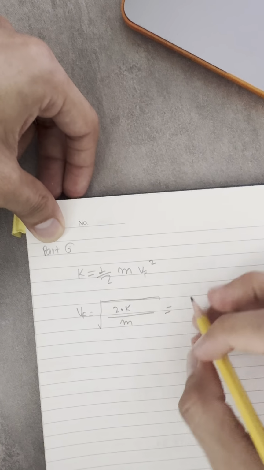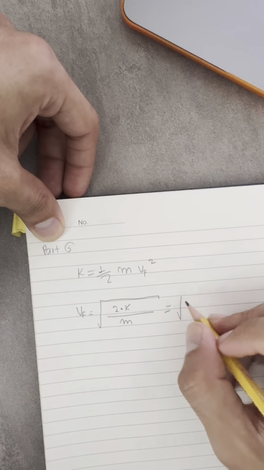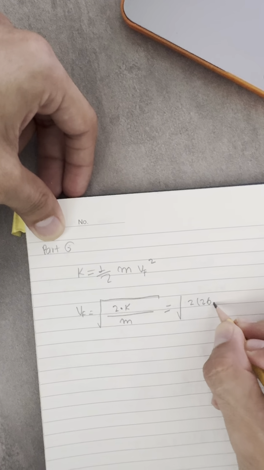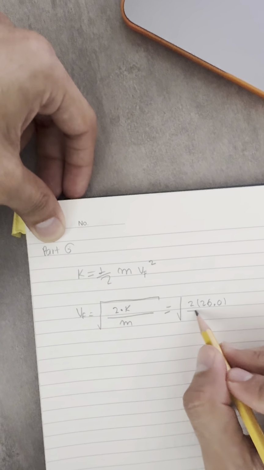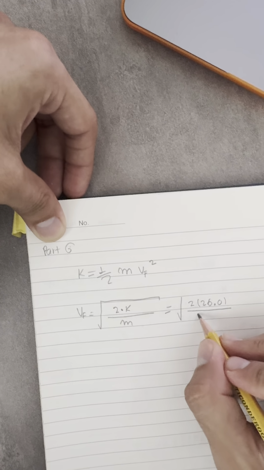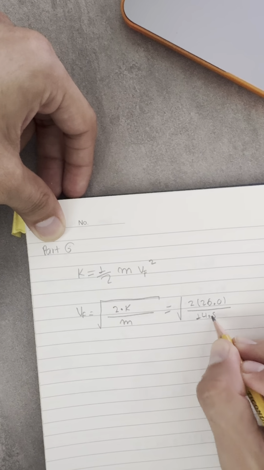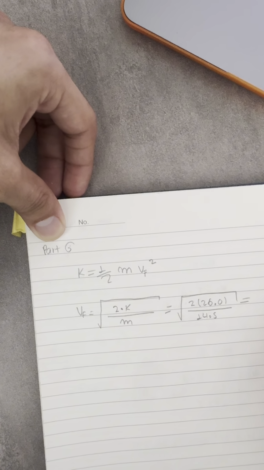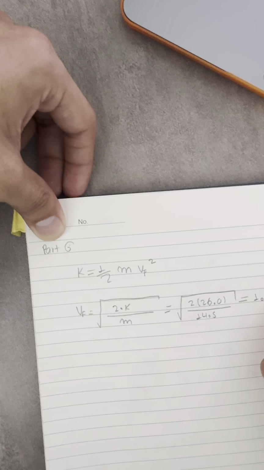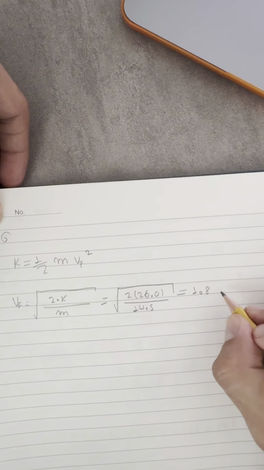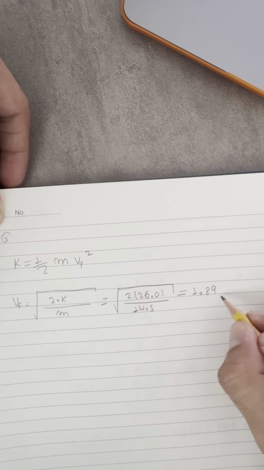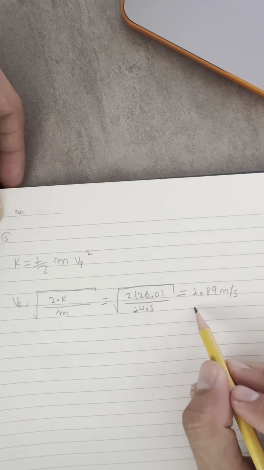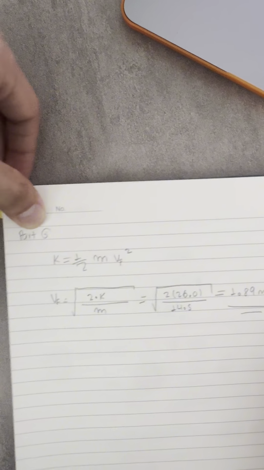And this is going to be equal to the square root of 2 times 26.0 over 14.5. And the result right here is going to be 1.89 meters per second. So this is the answer for part G, the final speed.